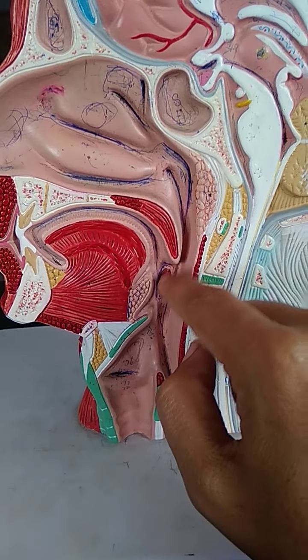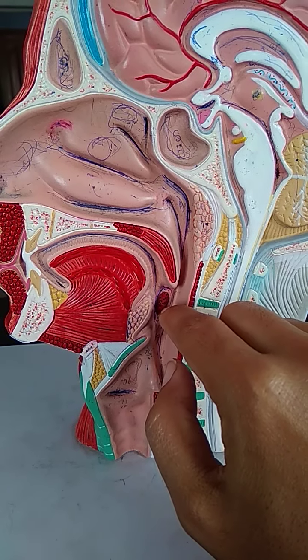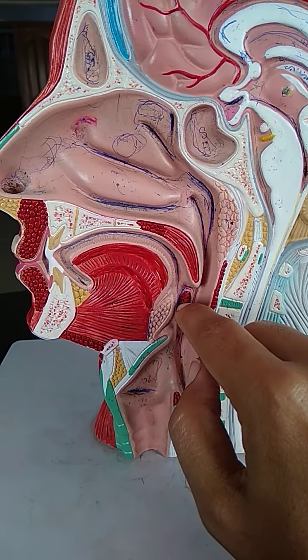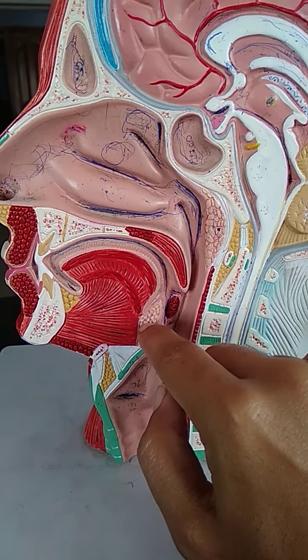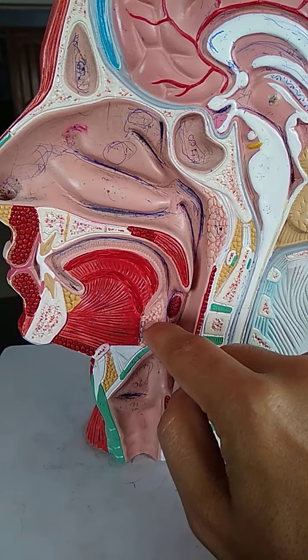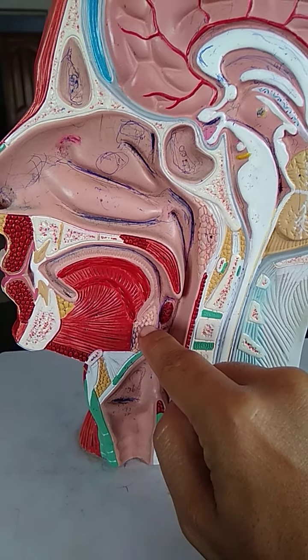Then comes the oropharynx, the part of pharynx that lies behind the oral cavity. It shows in its lateral wall the palatine tonsil. Here you can see another lymphoid aggregation in relation to the tongue, which is called lingual tonsil.